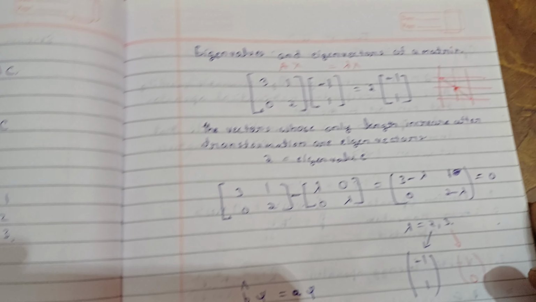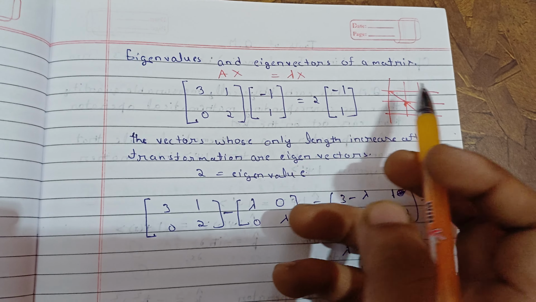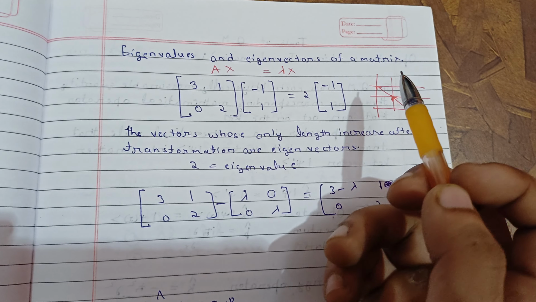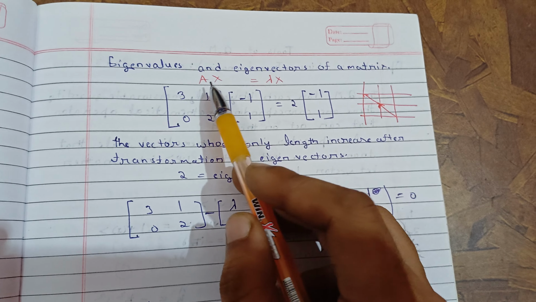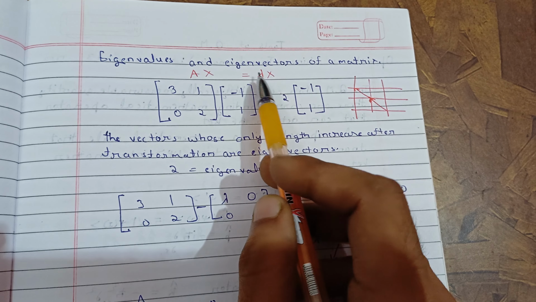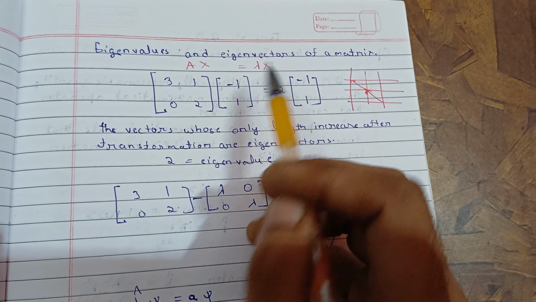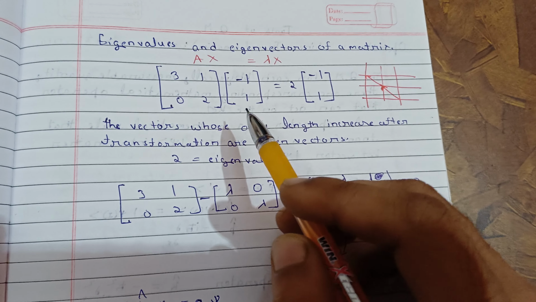Let's see one more thing for today, the last thing for today, that is eigenvalues and eigenvectors of a matrix. Now what is the meaning of them? From mathematical physics, you know how to find eigenvalues and how to find eigenvectors. So you will apply Ax equal to lambda x. Here lambda represents the eigenvalues, x represents the eigenvectors, and you know how to find them. But let me tell you the physical meaning of them.